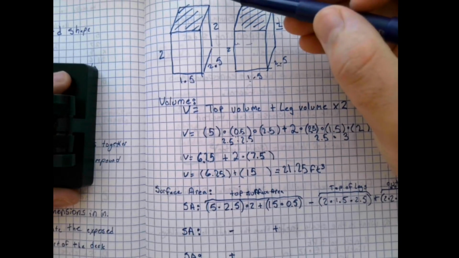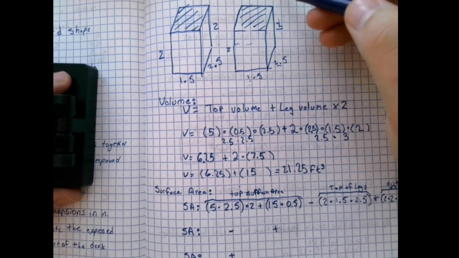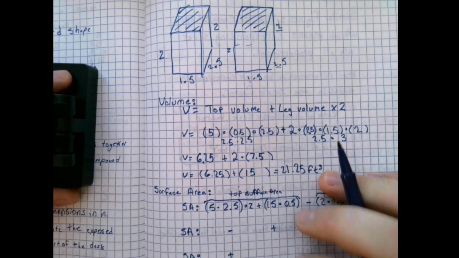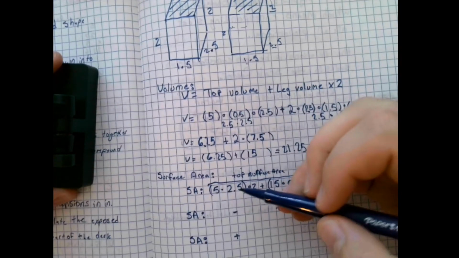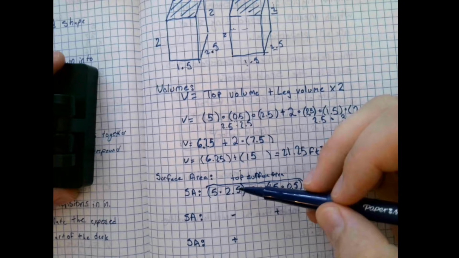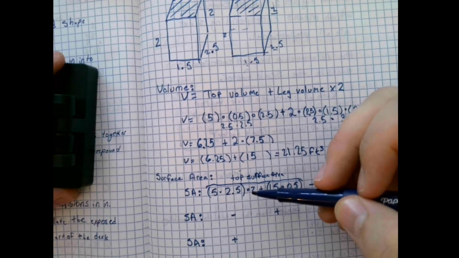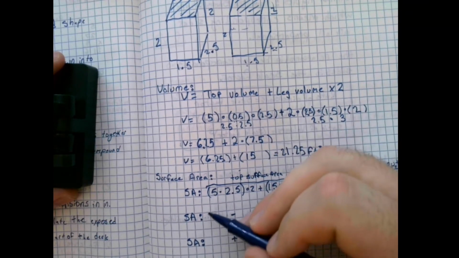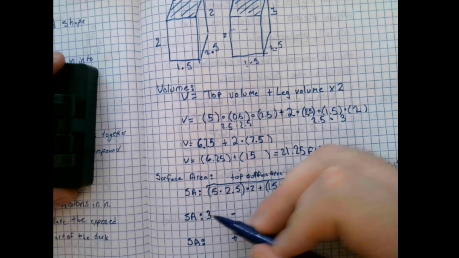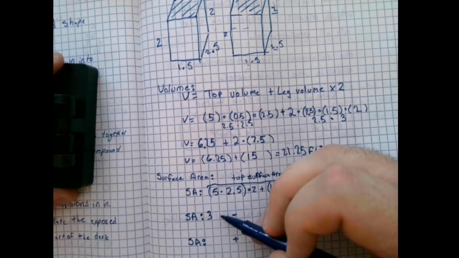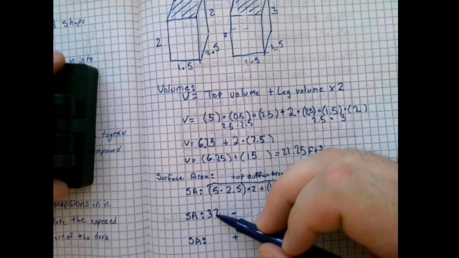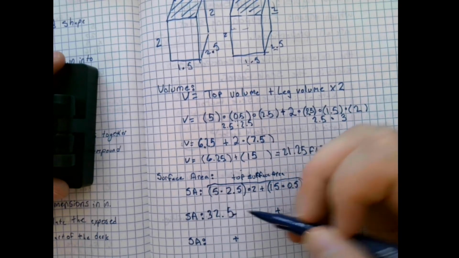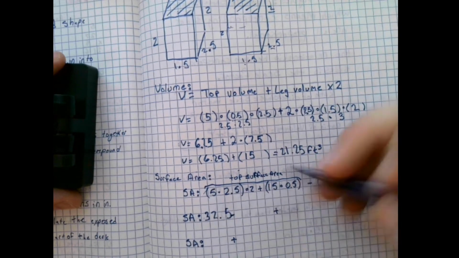So you're going to have 10 plus 5, which is 15. So 15 times 0.5. Now, 5 times 2.5 times 2 plus that is going to be 32.5 for the total top surface area.